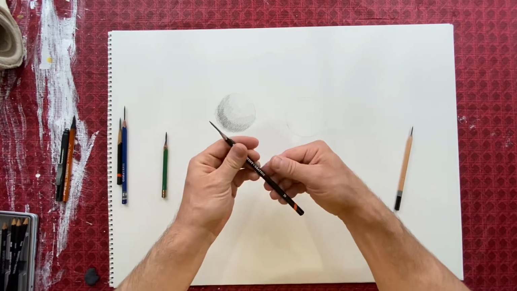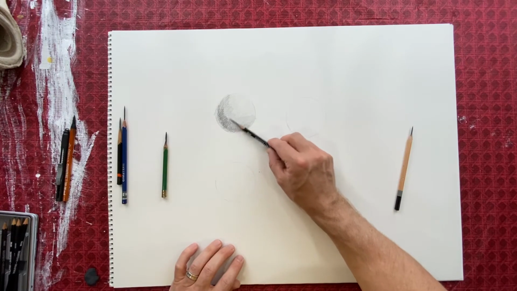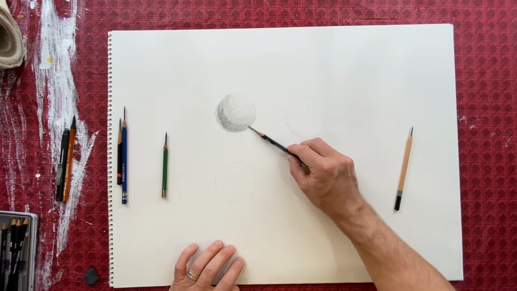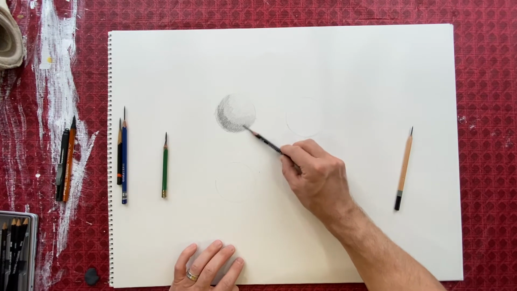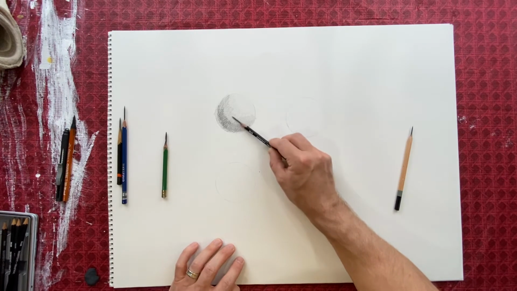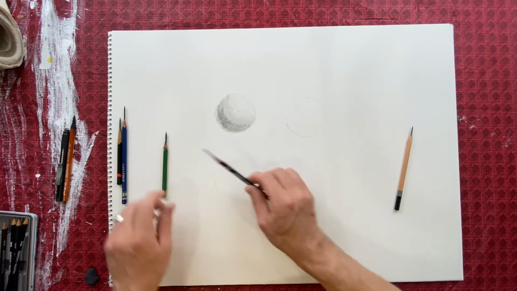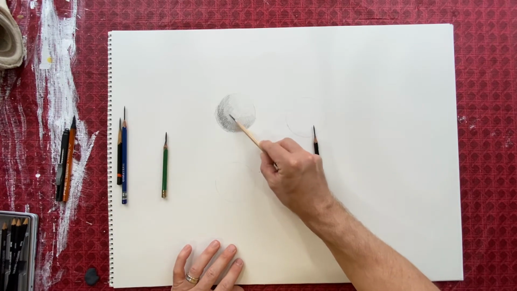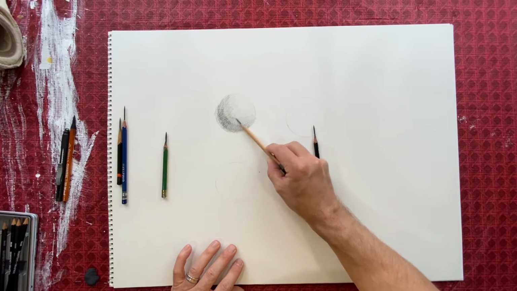I'm using this 3/8 here to bridge the gap on some of these tones. Let's see what kind of pencil this is. I think this is like a B.